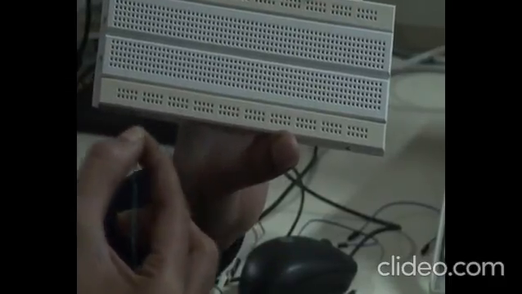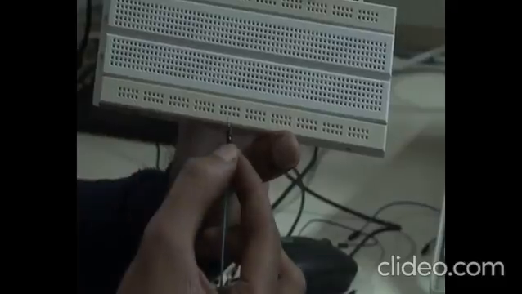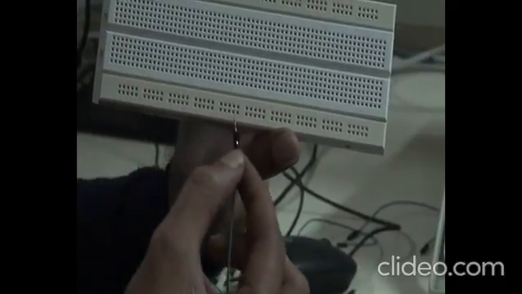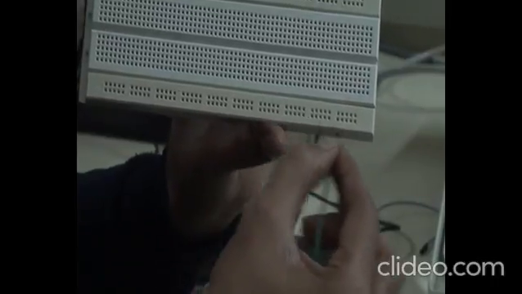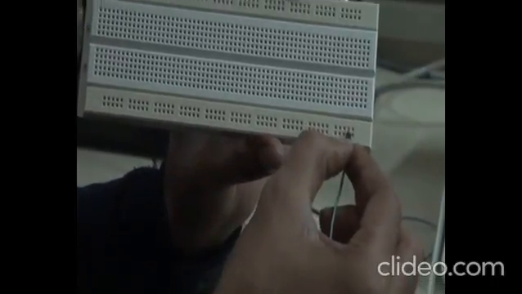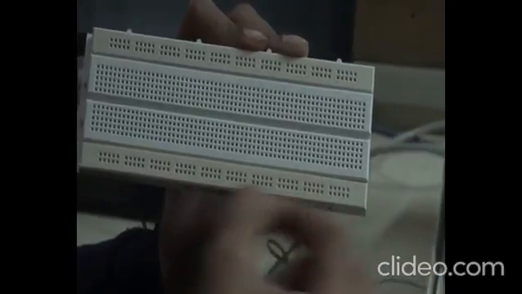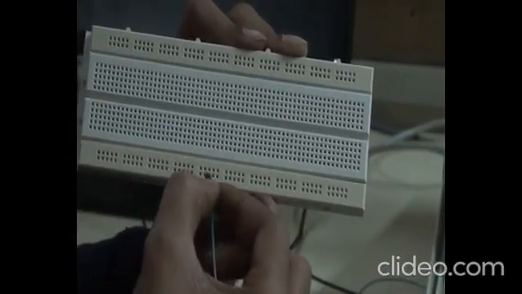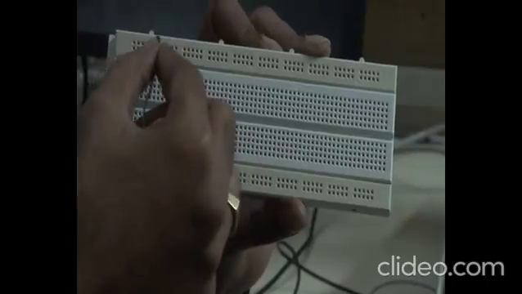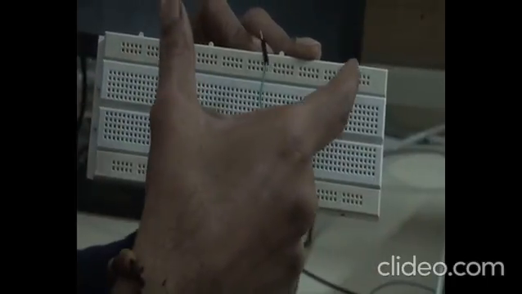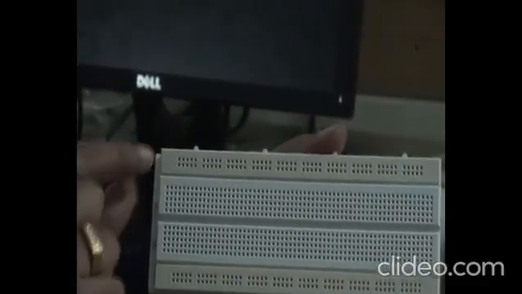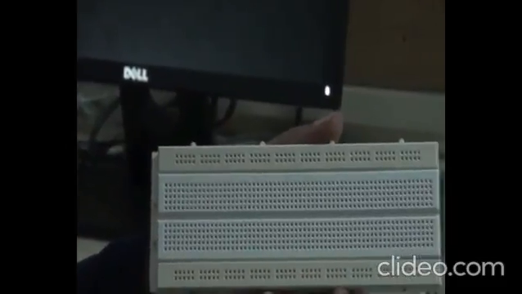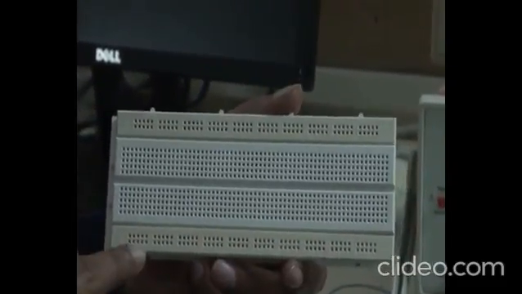So the bottom line is a single connection up to the 5 slots, 1, 2, 3, 4 and 5, and from the 6th slot you have a different connection, 1, 2, 3, 4, 5, and the top one is a different connection. So you have 1, 2, 3 and 4 different connections over here. Similarly you have 4 different connections to the top of the breadboard. These connections we usually provide for connecting the power supplies or the grounds.